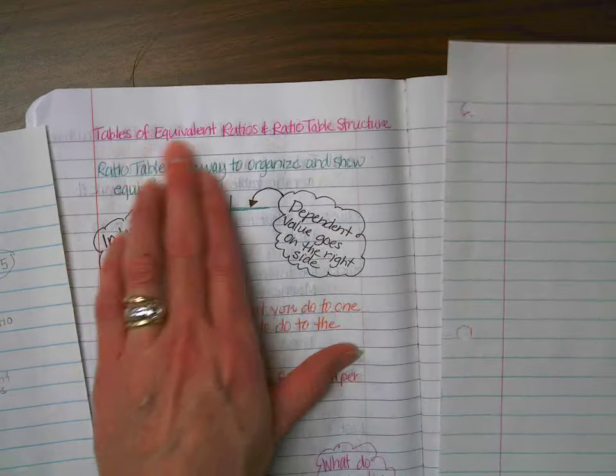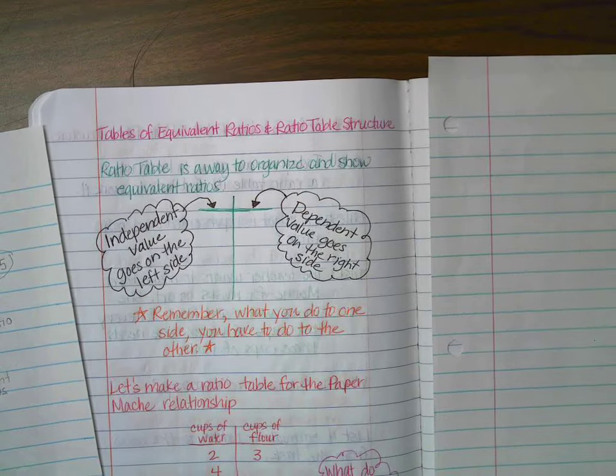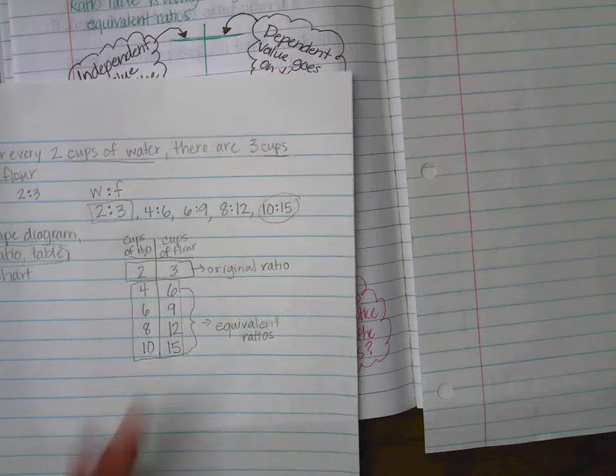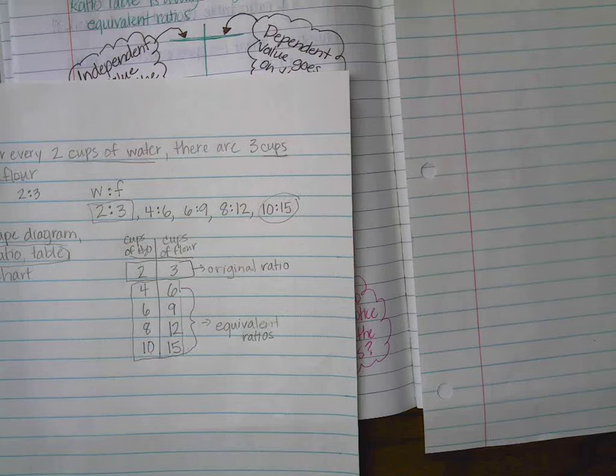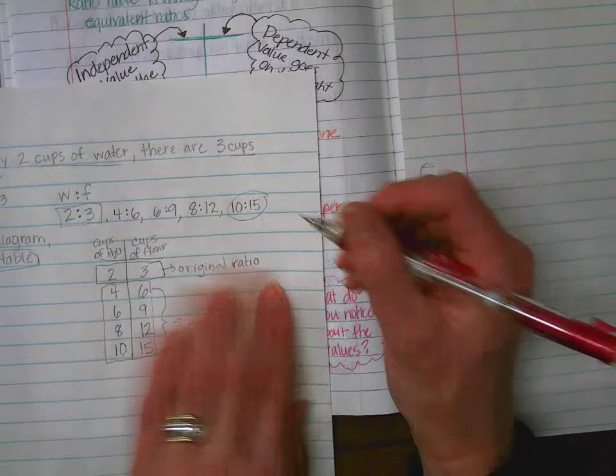Okay, and if you go back to our title in our notes, you will see tables of equivalent ratios and ratio table structure. And that's exactly what we've been talking about. Okay, I have one more question. What do you notice about the values? Well, we didn't even make the values. Do you think we could make the values from here?